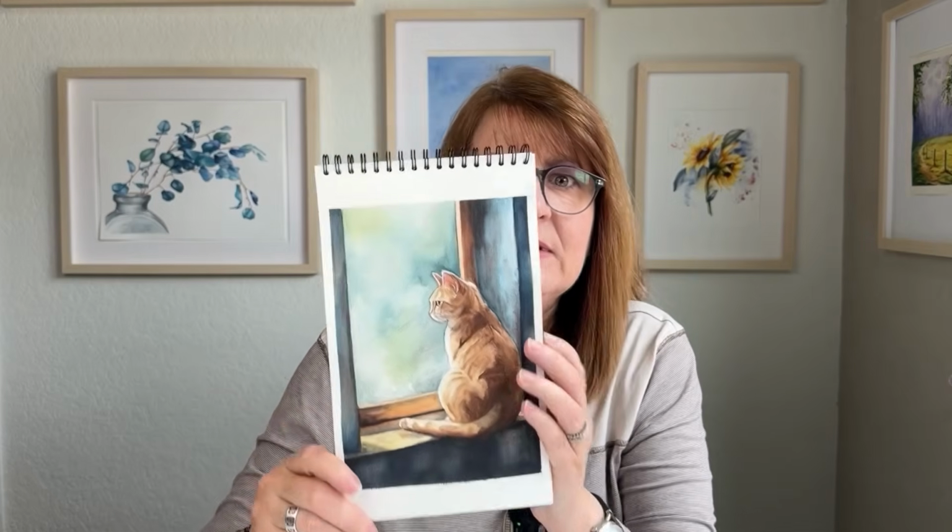But of course, we're painting the cat. The best part of it is that we're going to paint it without having to paint every single hair. So grab your brushes and let's start painting.